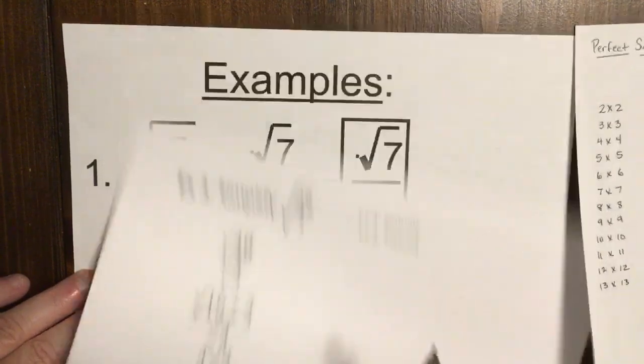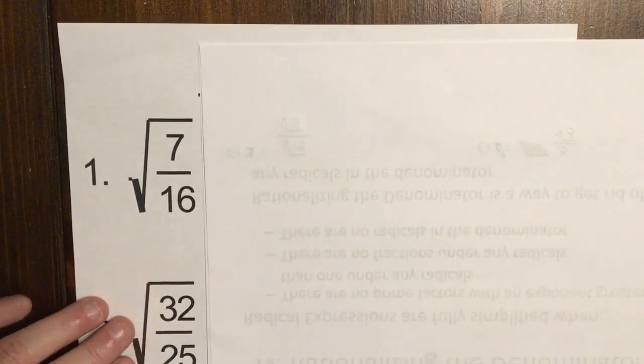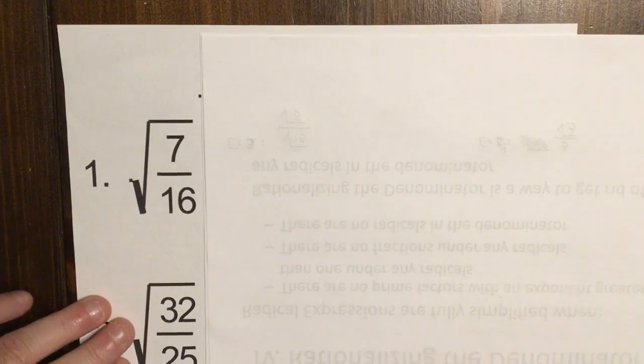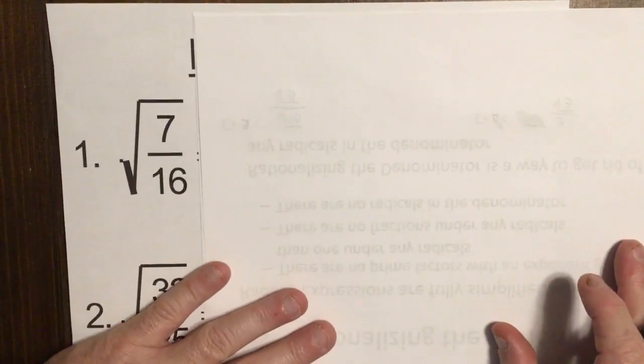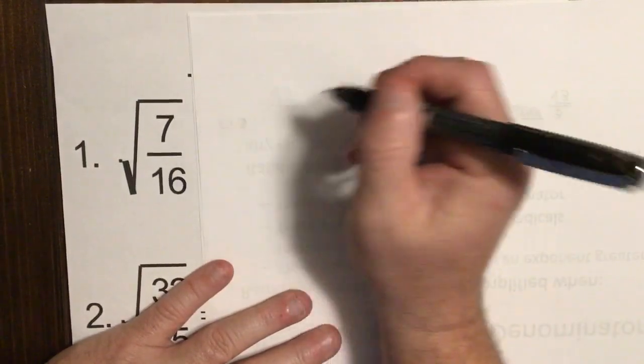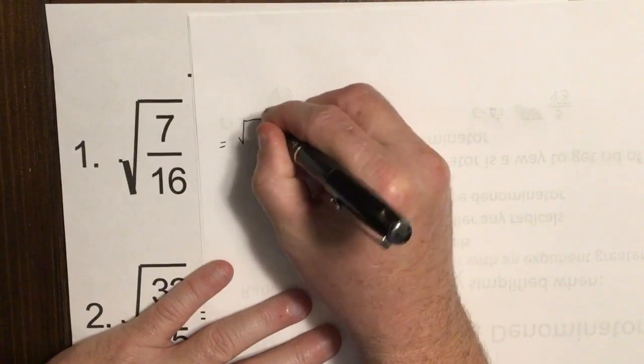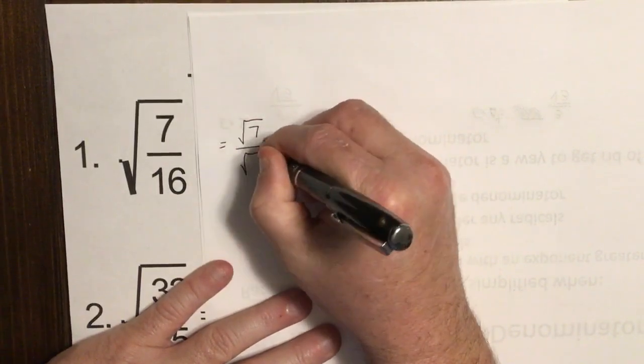I'm going to turn this over like this, and let's do this one. Square root of 7 times the square root of 16. Alright, here we go. Square root of 7 times square root of 16 is the same thing as saying square root of 7 divided by square root of 16.